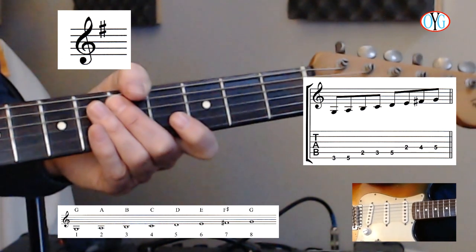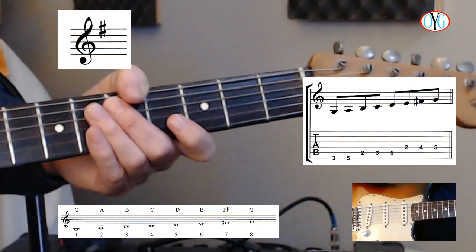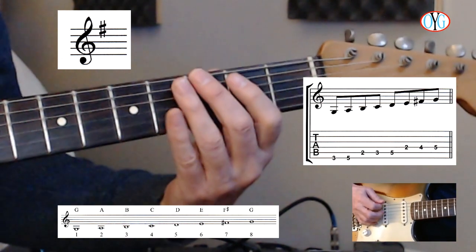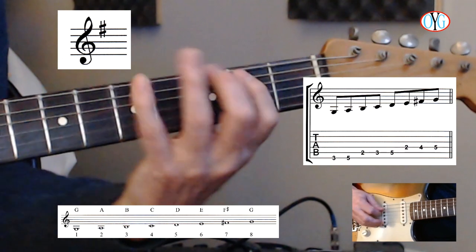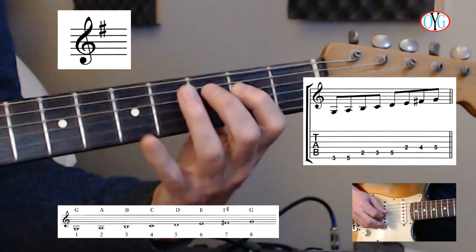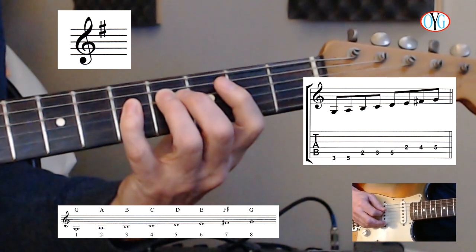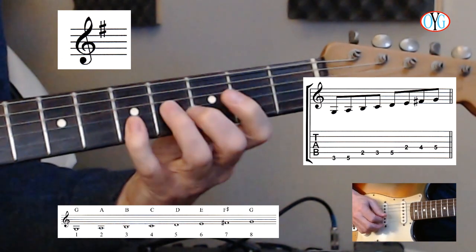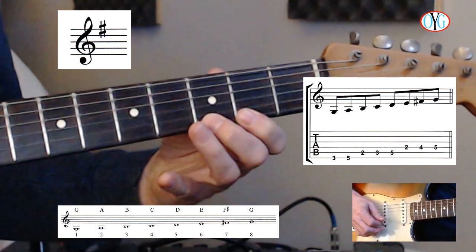On the right side of your screen, you see the tablature for the scale. It's in G, of course, so you start at the 3rd fret. G, A, B, C, D, E, F sharp, G. And you can keep going if you want. G, A, B, C, D, E, F sharp, G.